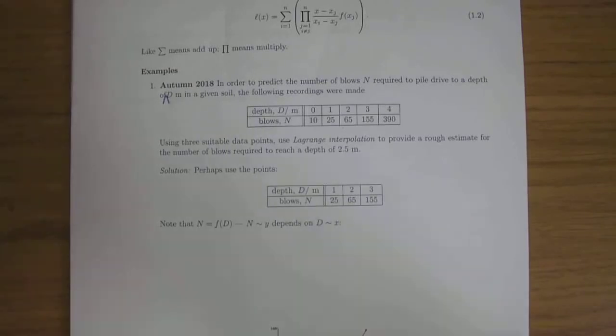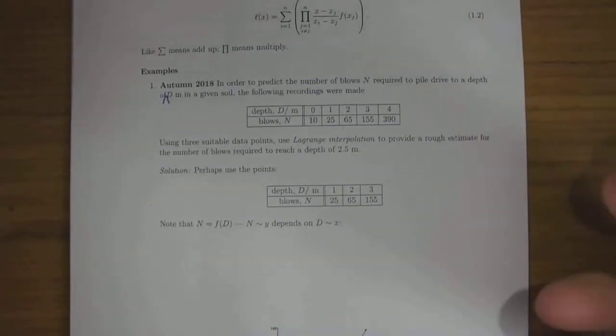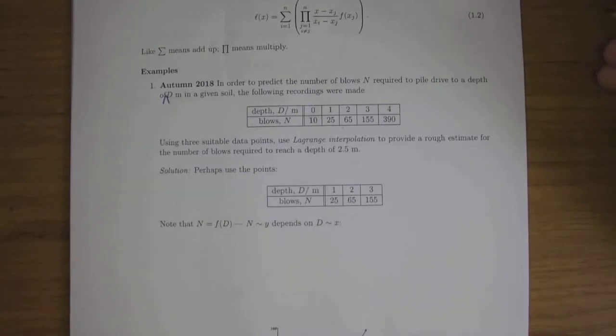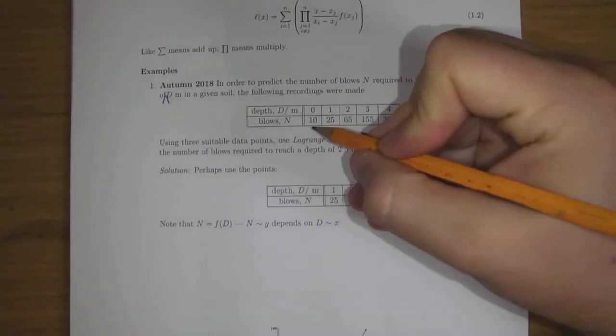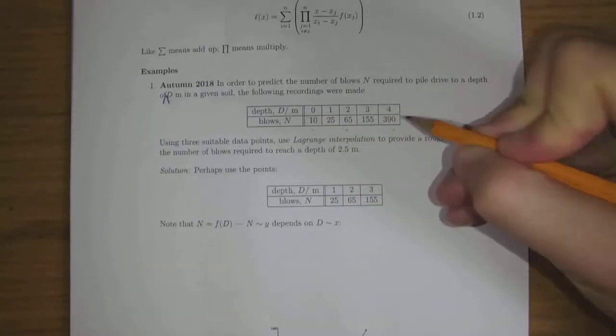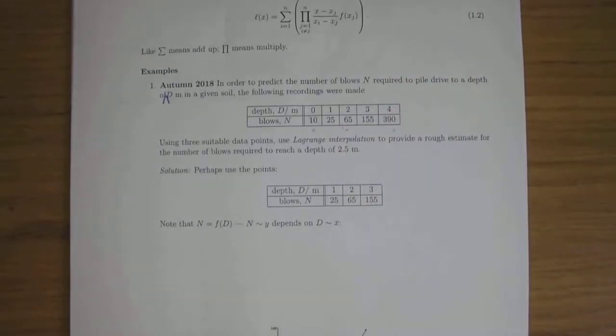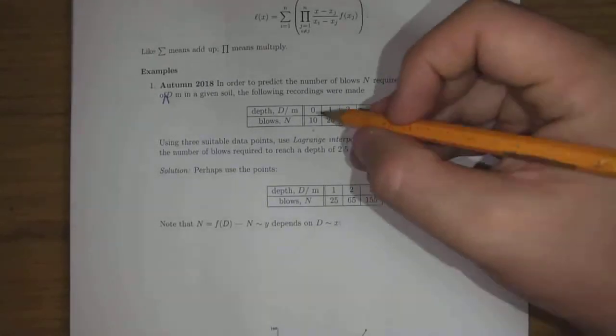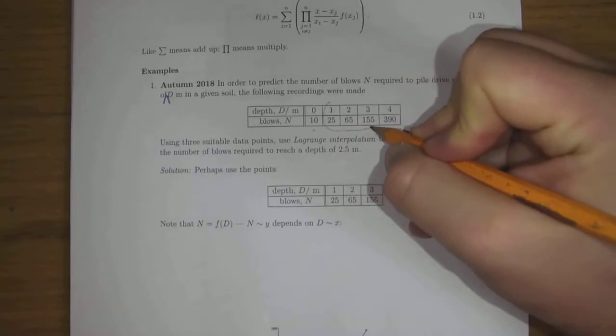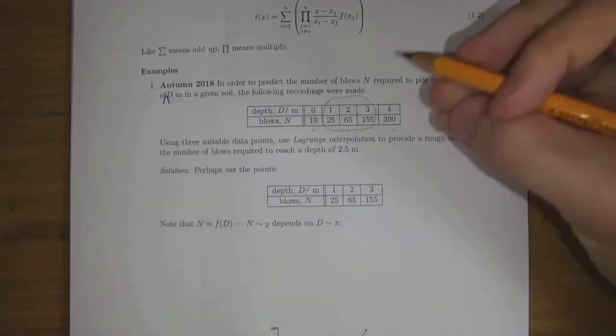Okay, so we want to find out what's going on around 2.5. There's a couple of options you could do here. You're going to use 3 points. You could use 0, 2, 4. There's some argument to use that. But I think in general for this, you want to use points that are close to 2.5. So there's going to be two options. Use either 1, 2, 3 or 2, 3, 4.